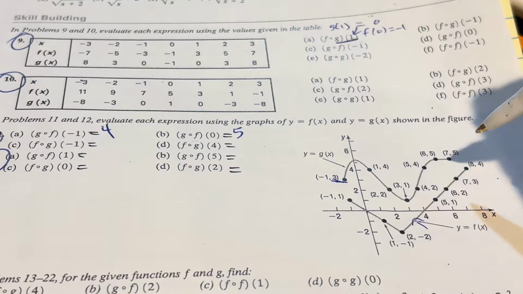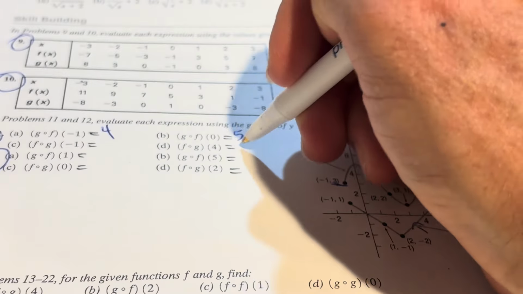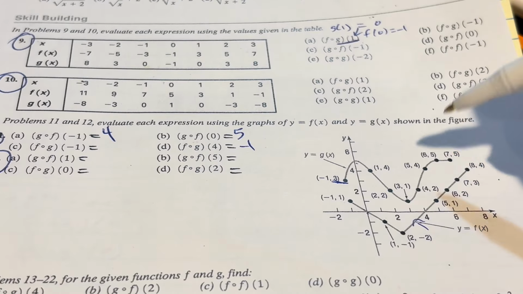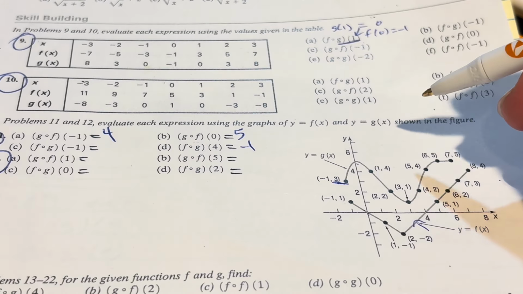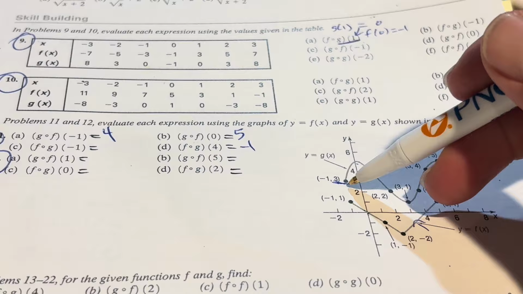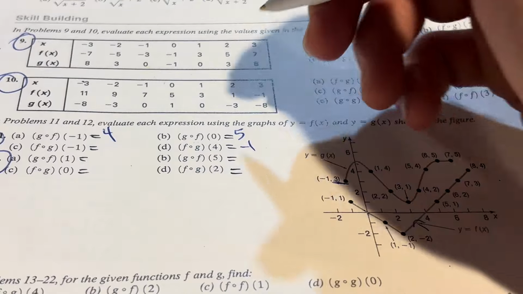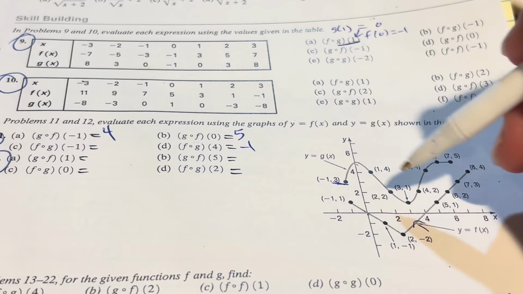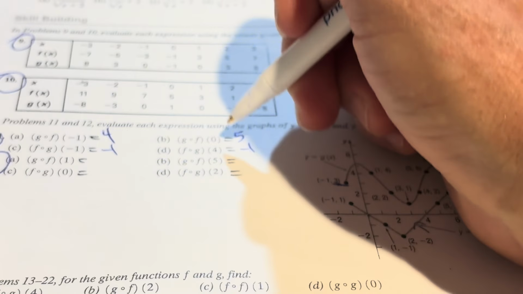All right, I don't like how this isn't, you don't have all the points given. What happened here? G of -1 was 3. F of 3 was -1. I think I put it in the wrong spot.